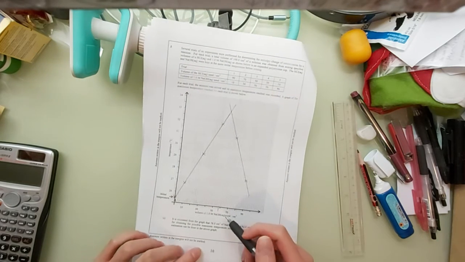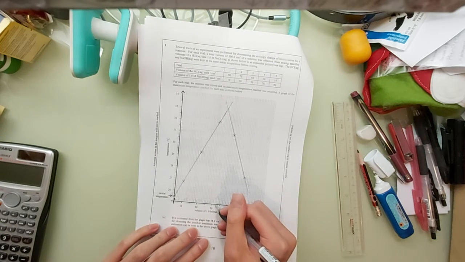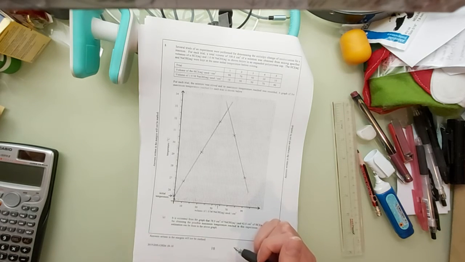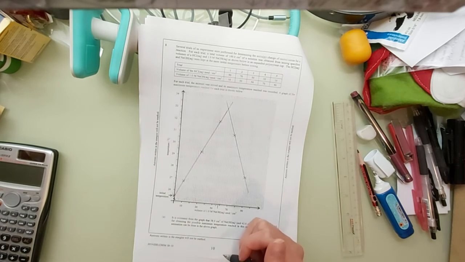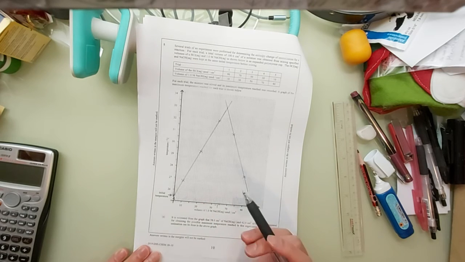That is not what 58 looks like. 58 should be right here. Am I doing something wrong? I do not know. I'm not doing anything wrong here, because this is the initial temperature.